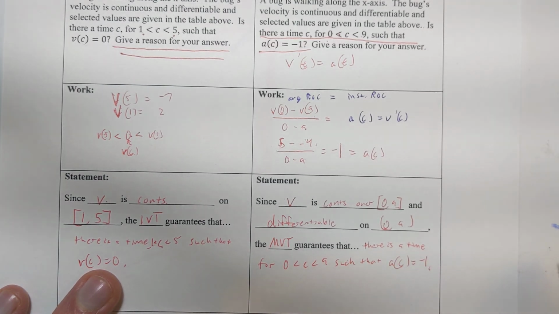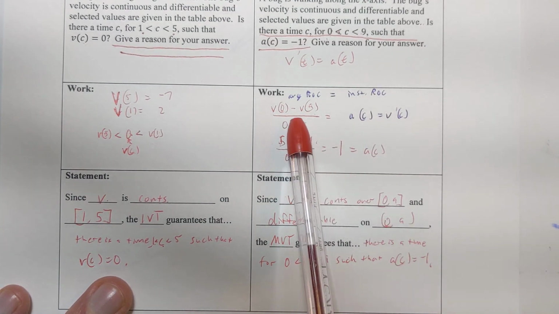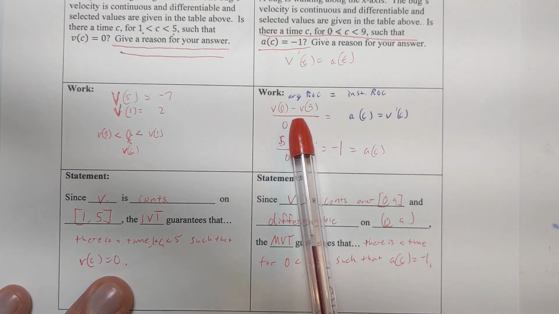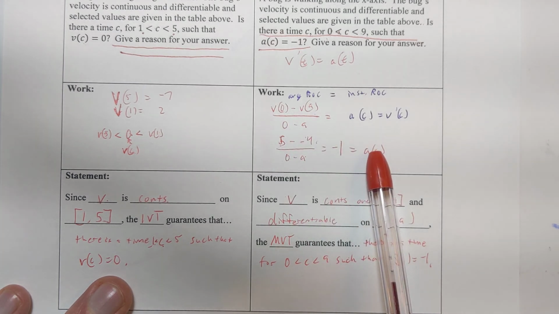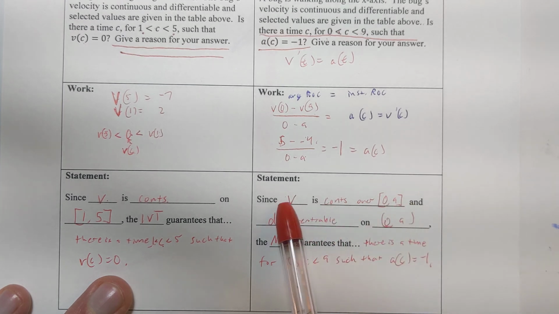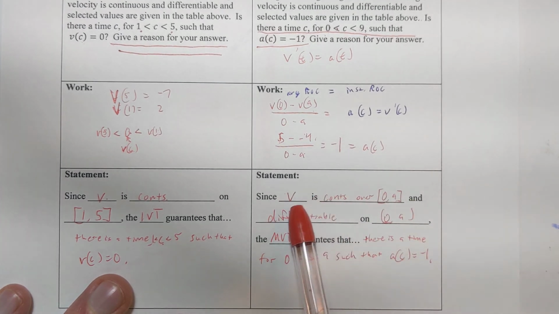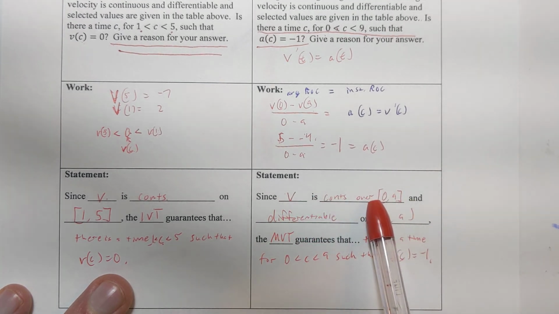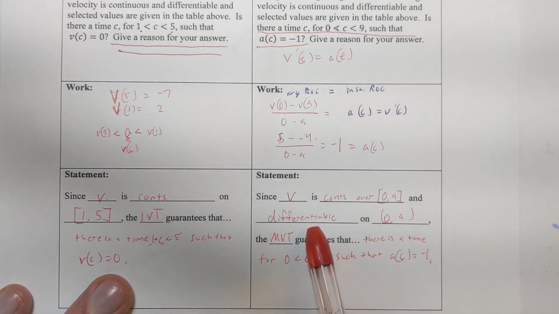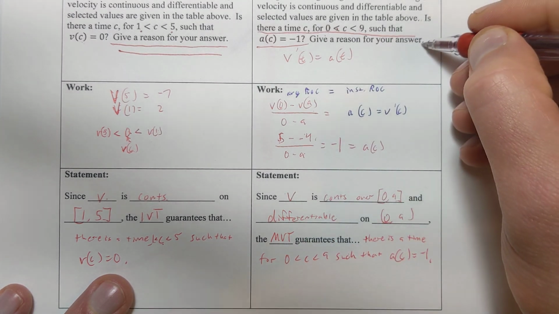That's all you have to do. Show the average rate of change is equal to the instant rate of change. Make this statement. Again, you have to state that the function is continuous. You have to satisfy that condition. You have to satisfy the condition that it's differentiable. If you don't do that, you're not going to get the point for giving your reason.